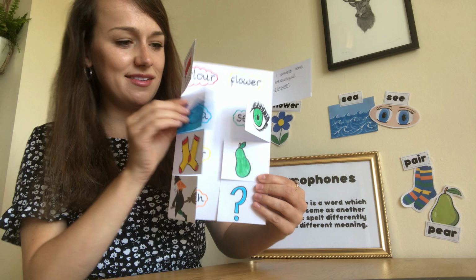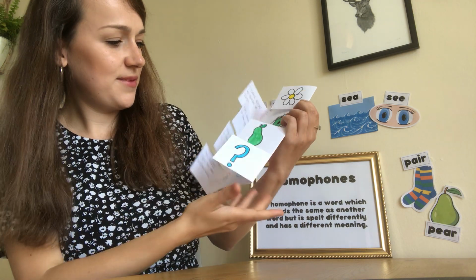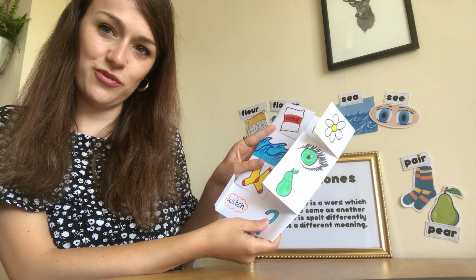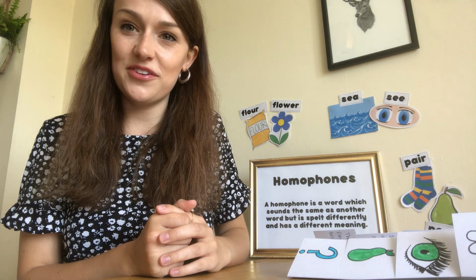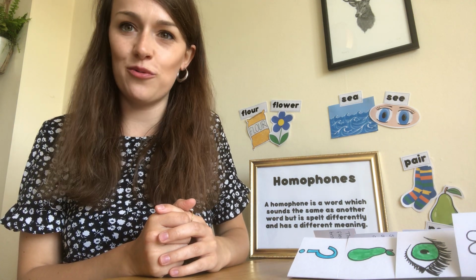This is a really nice little tool you've got there to help you remember what homophones are and show off all of what you've learned. I really hope you have fun making those and I'd love to see some of the exciting homophones you come up with.